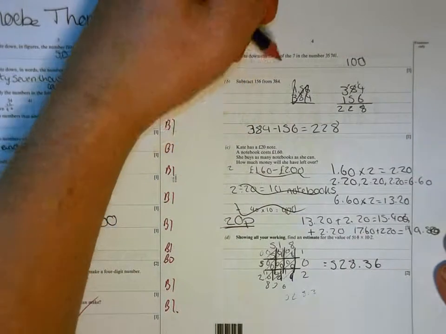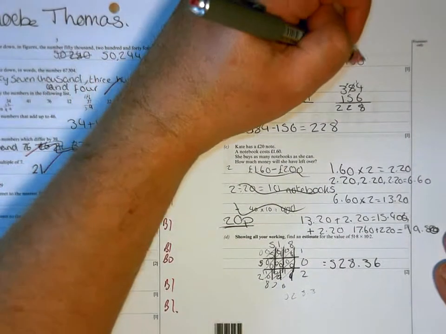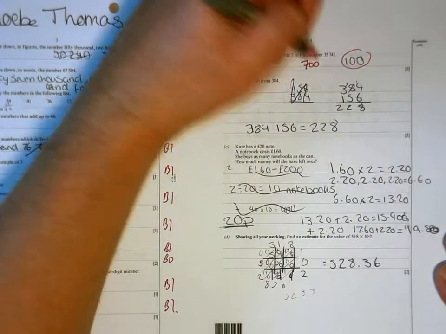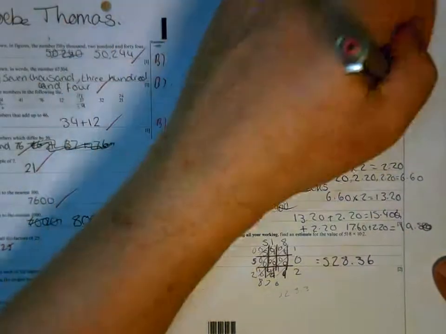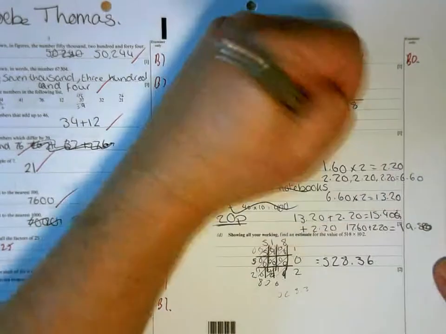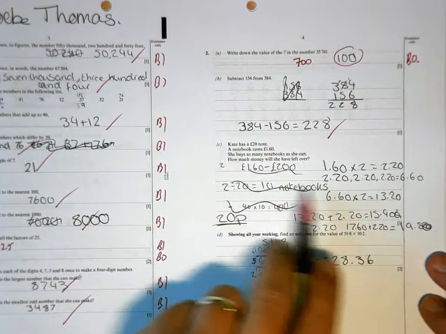With this, the value of the 7, it's in the hundreds column, so its value is 700, not 100. The 100 is telling you it's in the hundreds column, not its value. That's correct. This one you've mucked up.